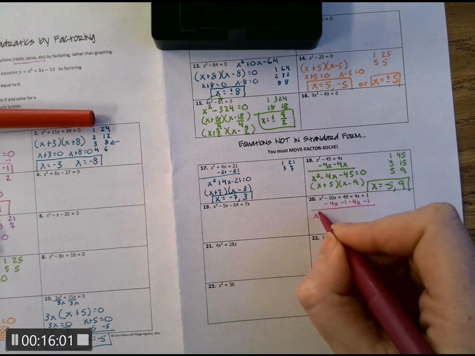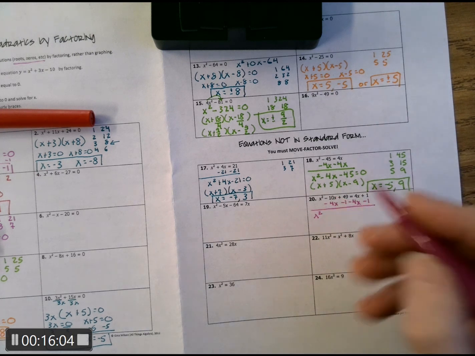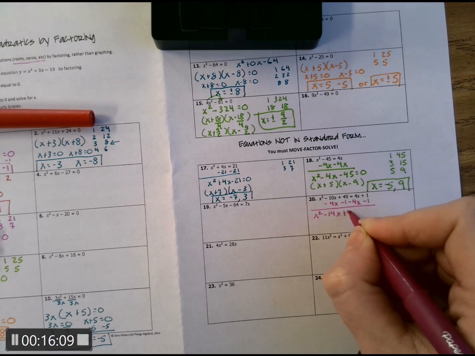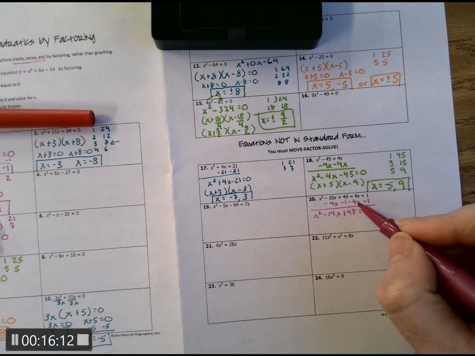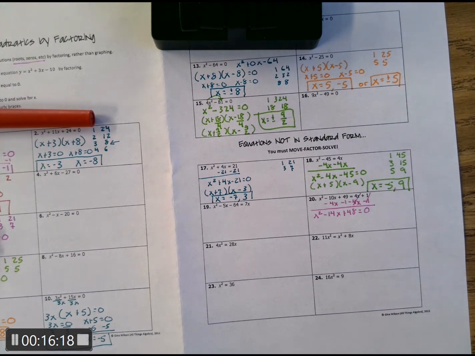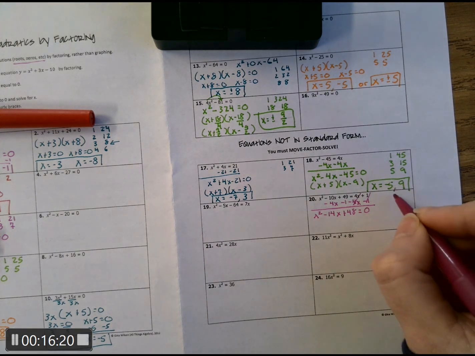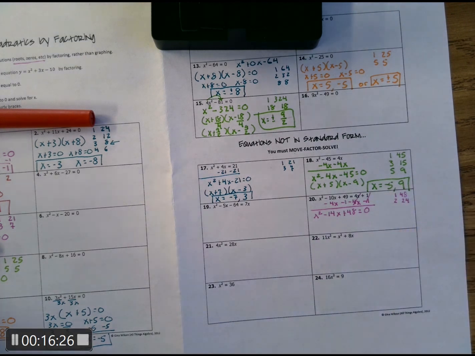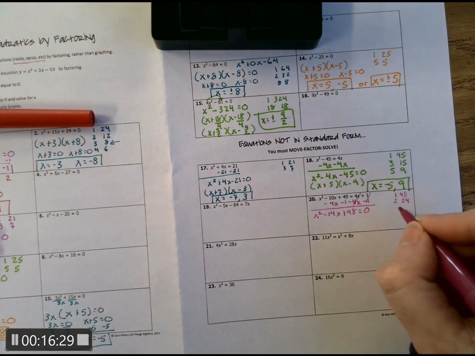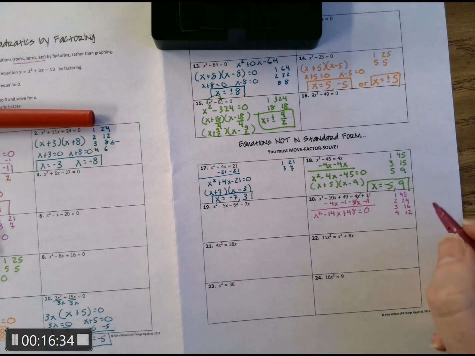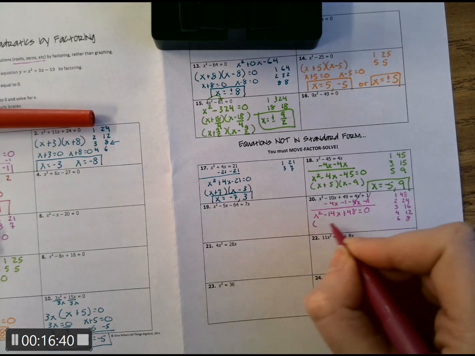So we're going to have x squared. Negative 10x minus 4x gives us negative 14x. 49 minus 1 gives me positive 48. 4x minus 4x turns to 0. 1 minus 1 turns to 0. And then you can find your factors of 48. I think 3 goes into it. Okay. And then we can set up our parentheses.